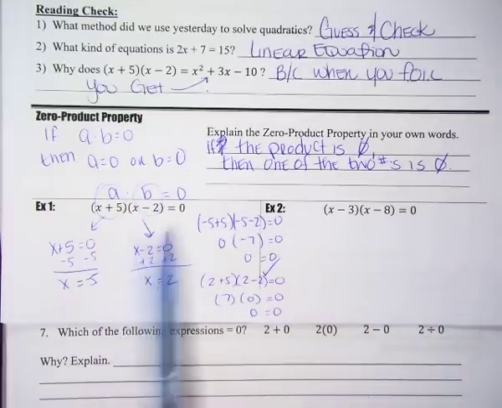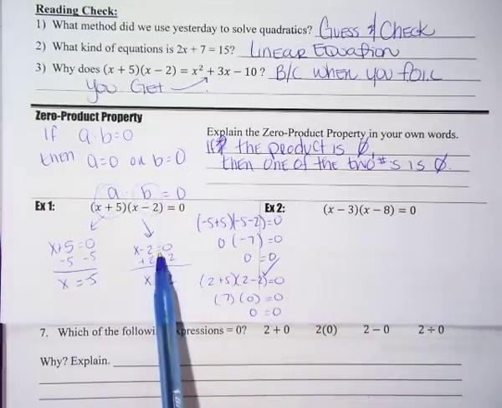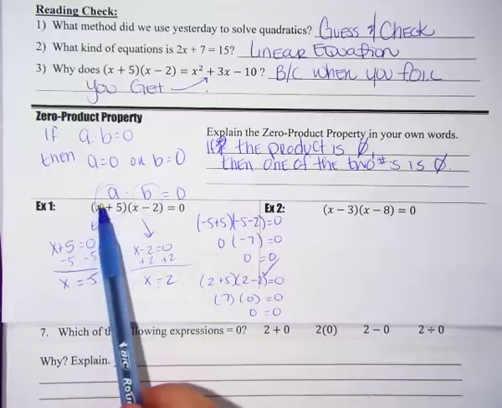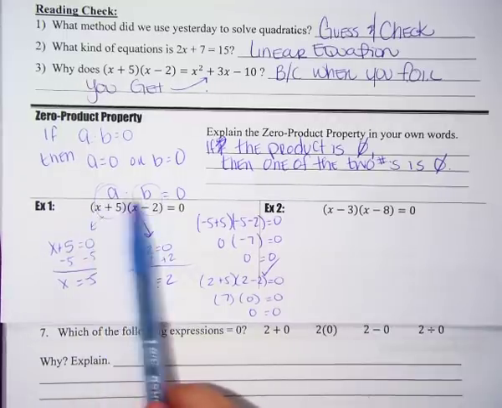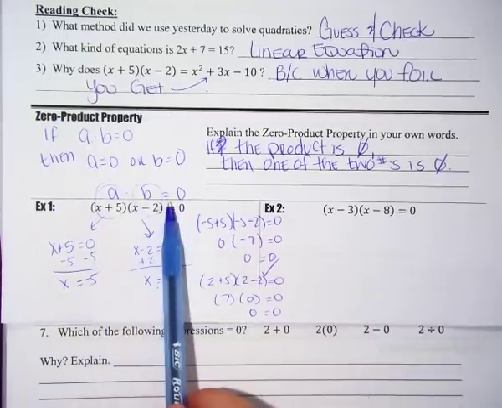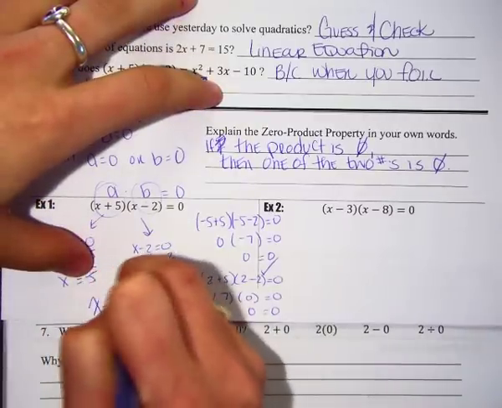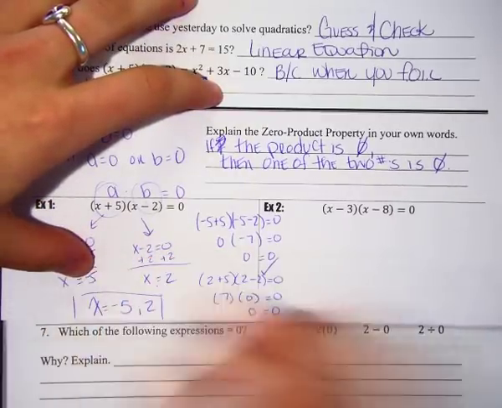So what we do is we need to set each of the binomials equal to 0 so we can figure out the number that makes it 0 so that when we multiply it, it equals 0. Okay? So the two solutions here are x equals negative 5 and x equals 2.